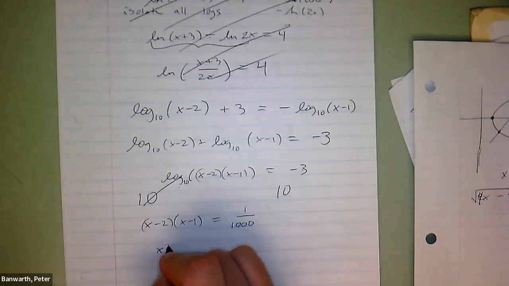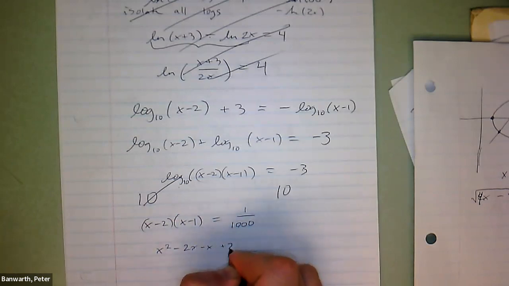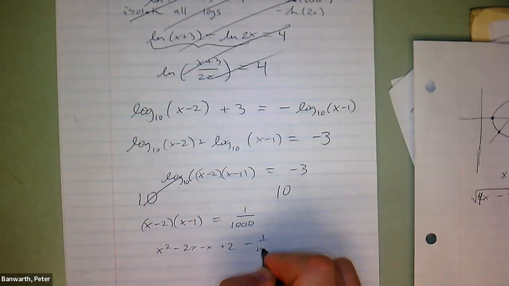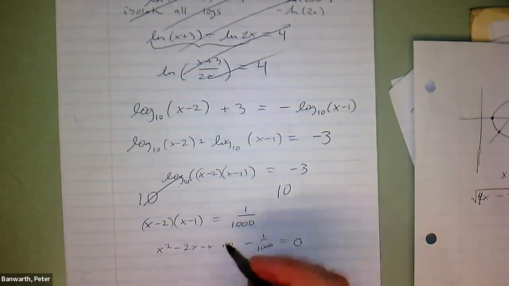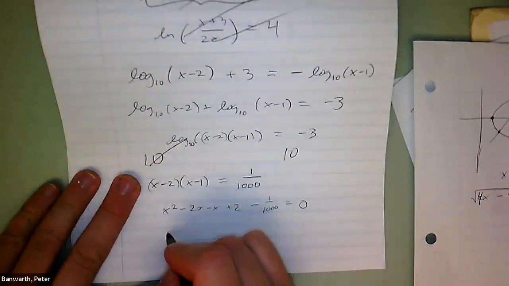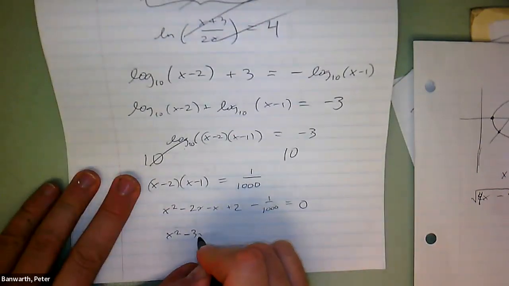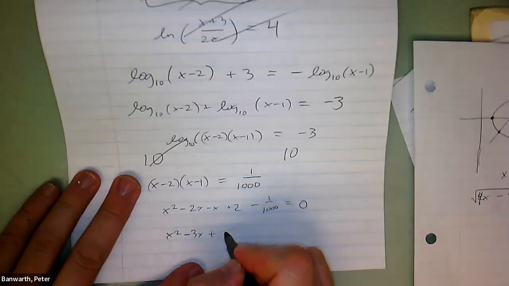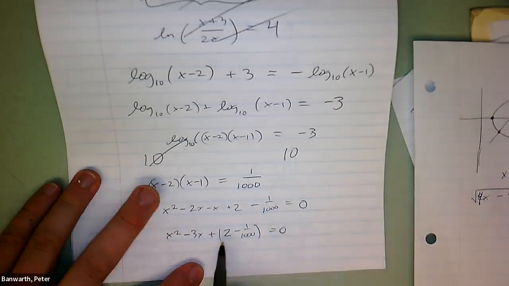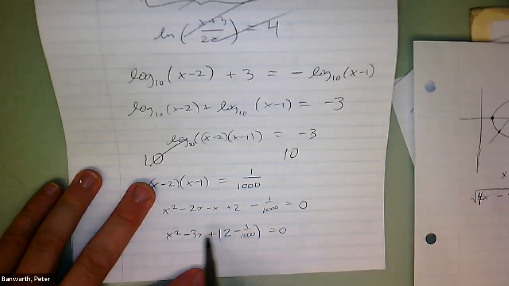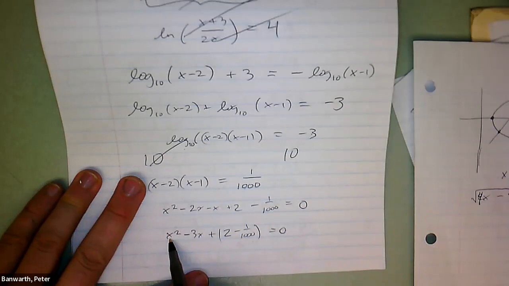If I multiply this out, I get x squared minus 2x minus x plus 2. And then I'll subtract that 1 over 1,000. So I get x squared minus 3x plus 2 minus 1 over 1,000 equals 0. And now I can use a quadratic formula to solve for x.